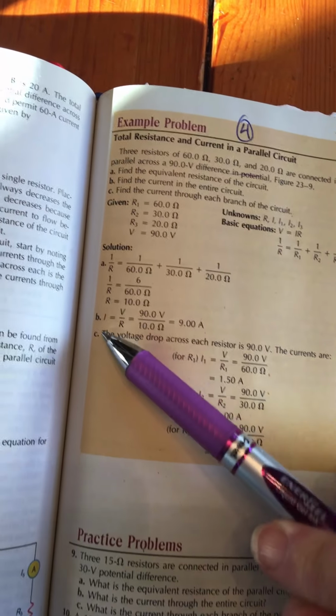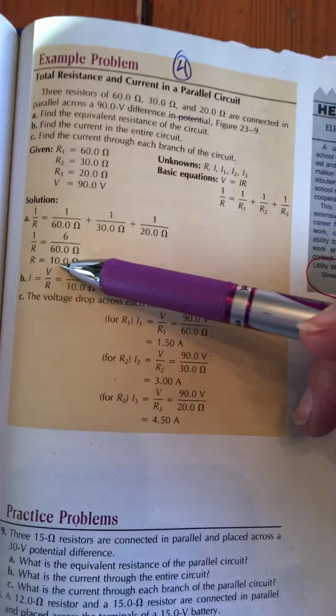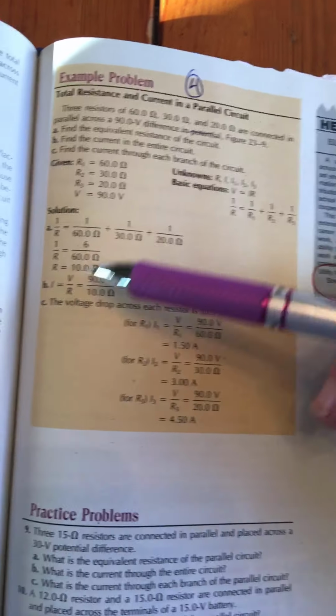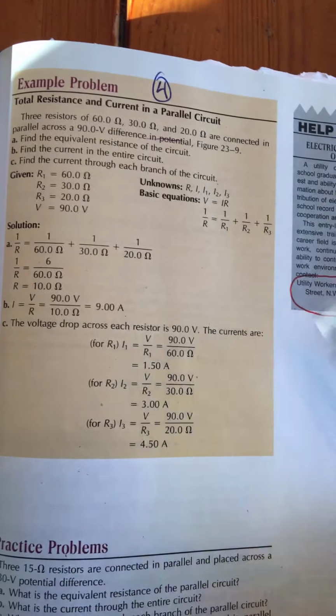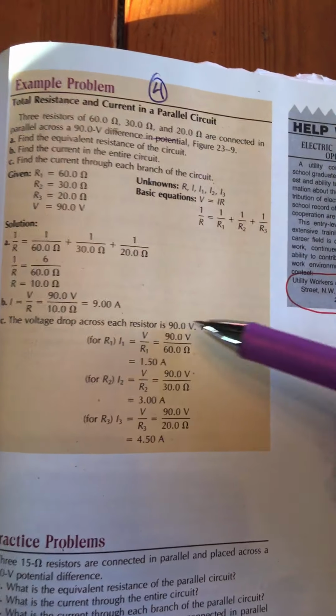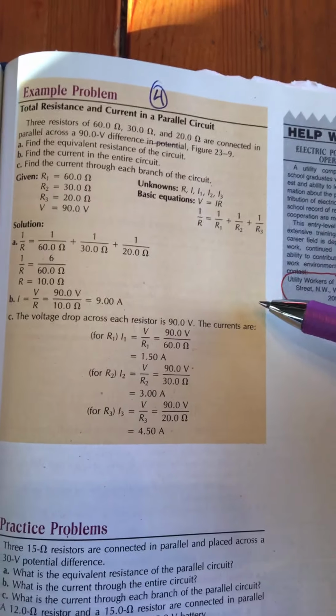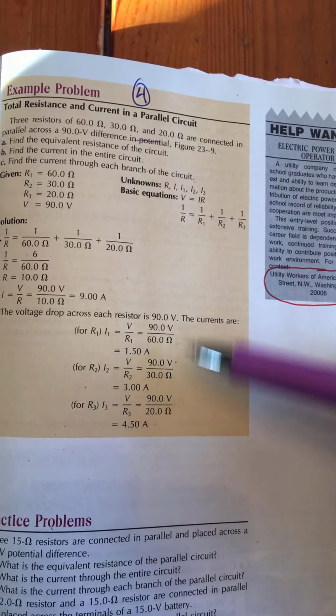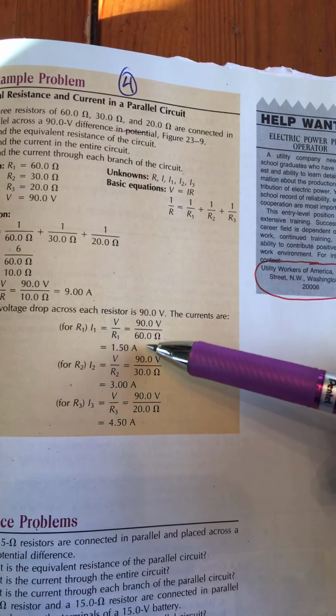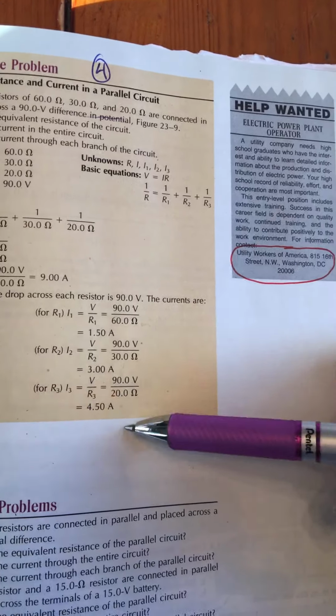Okay, the next part is we have the voltage and the resistance, and we want the current, so we just divide them. And the next one is the voltage dropping across each one is 90. So what are the currents? For each one, you fill in 90 for the numerator and the resistance for the denominator, and you get 1.5, 3, and 4.5 amps.